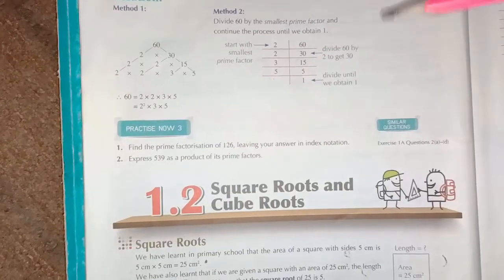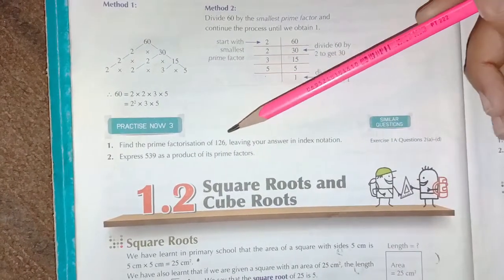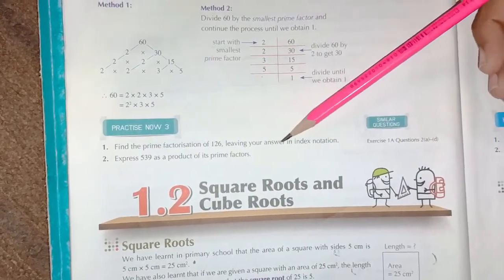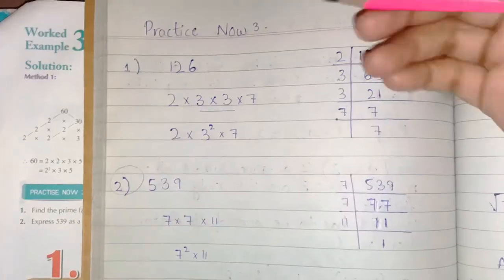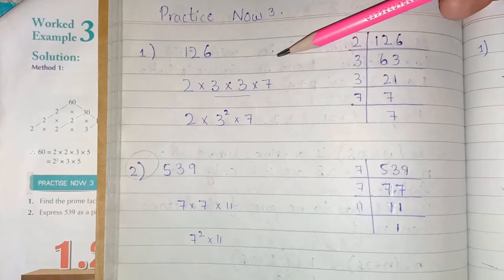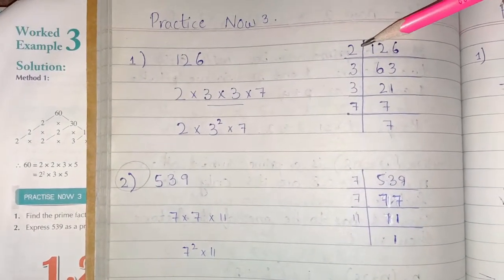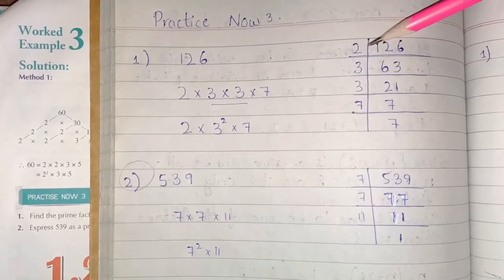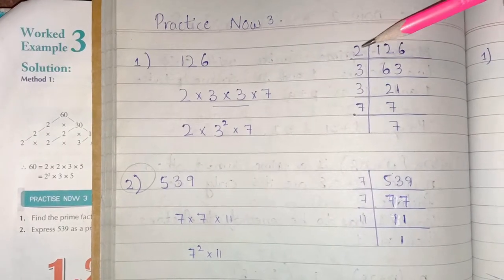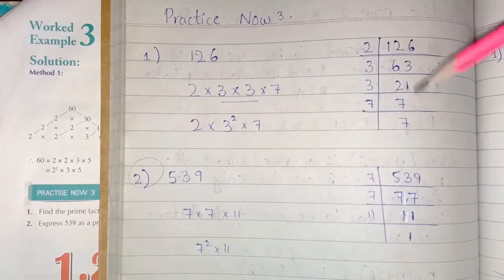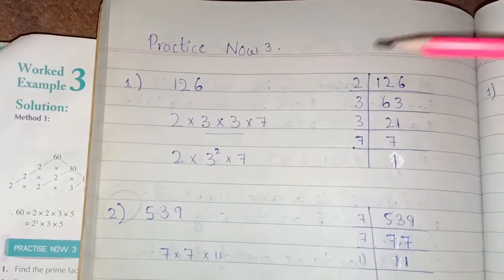Now here we have practice 3. Find the prime factorization of 126, leaving your answer in index notation. So let's find. Here we have to find the prime factorization of 126. This method is also called LCM or prime factorization. We have to divide the number to write the answer. Here we have the prime factors of 126.